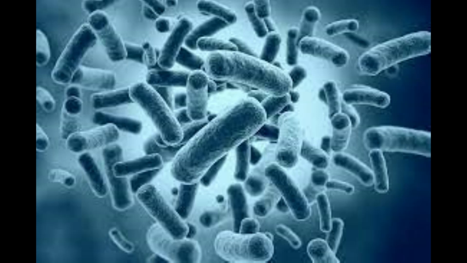Bacteria are classified into 5 groups according to their basic shapes: spherical, cocci; rod, bacilli; spiral, spirilla, vibrios, or corkscrew, spirochetes. They can exist as single cells, in pairs, chains, or clusters.